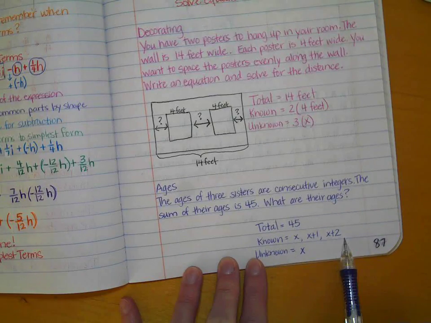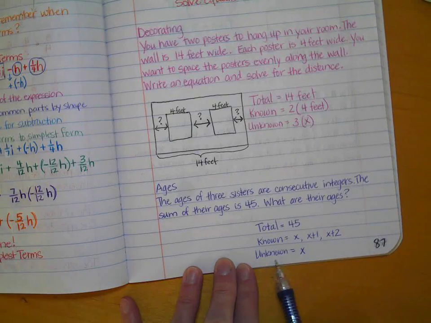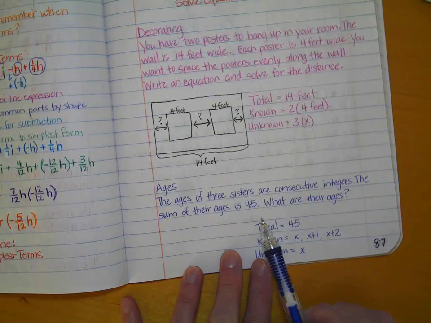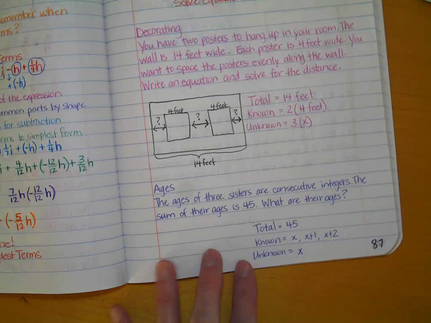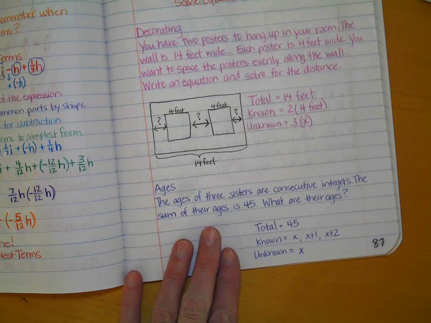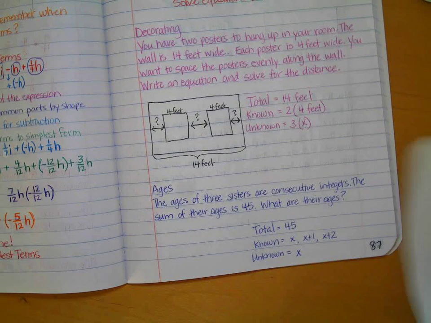So we have three sisters. This is how they arrange their ages. And then the unknown information is the x. So what we're trying to do is figure out what the x is, so then we can go back and figure out what the sisters are. Okay? So there's not really a picture that we can use. Well, I guess there is.